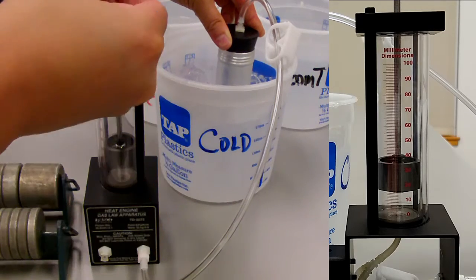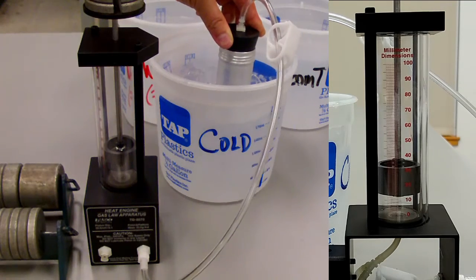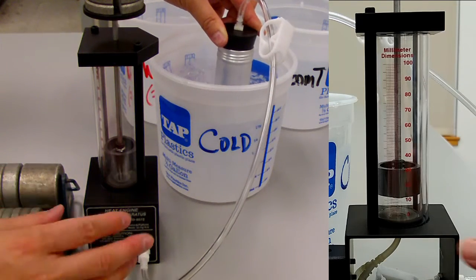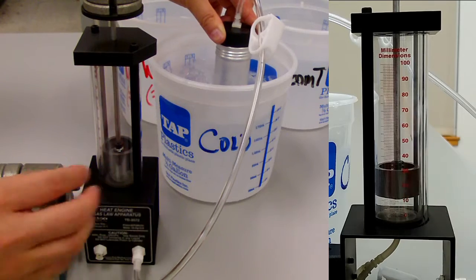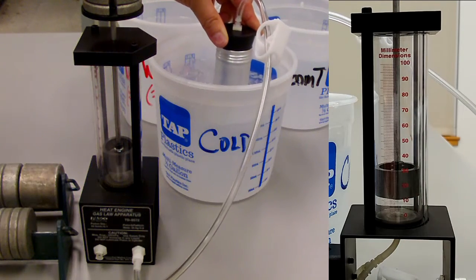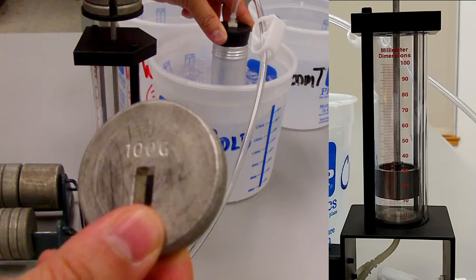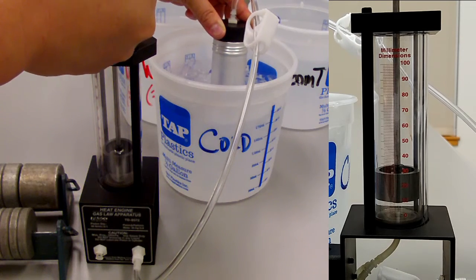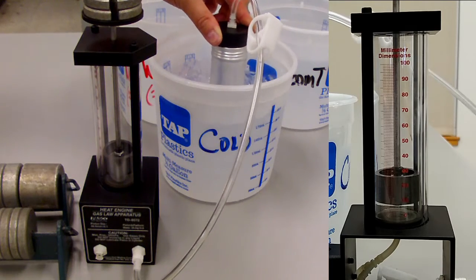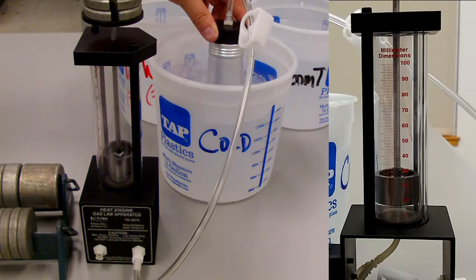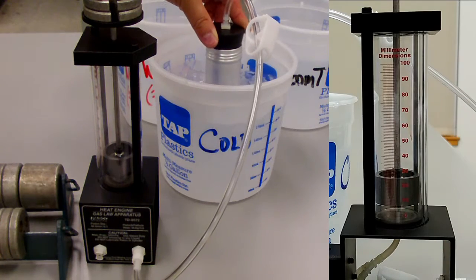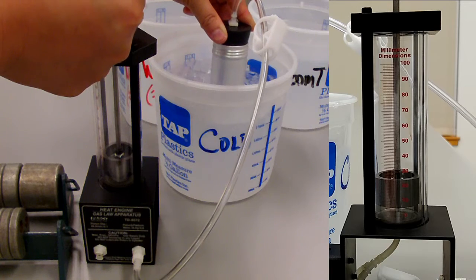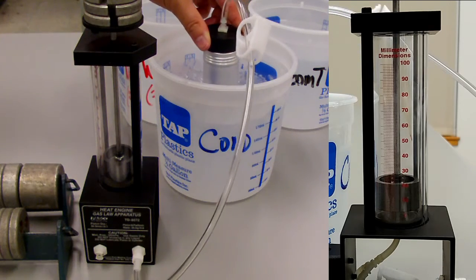Here's the second 100 gram mass for a total of 200 grams. Here's the third 100 gram mass for a total of 300 grams. And now there are a total of 400 grams on the piston.